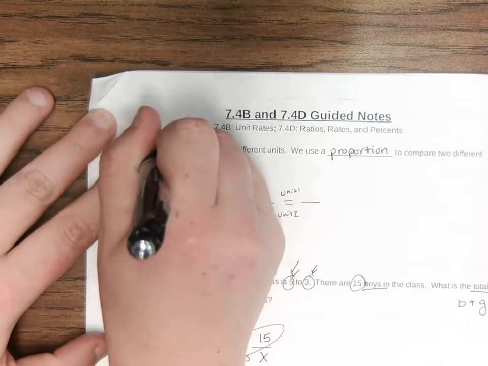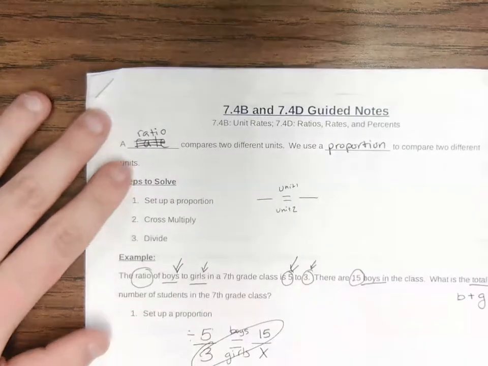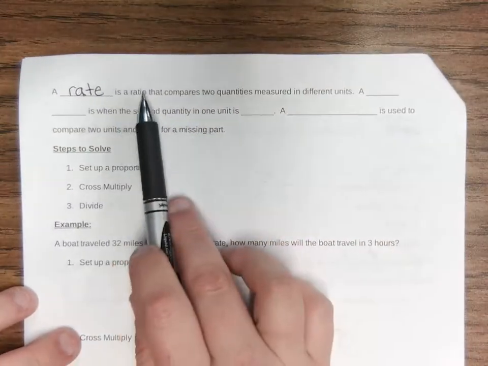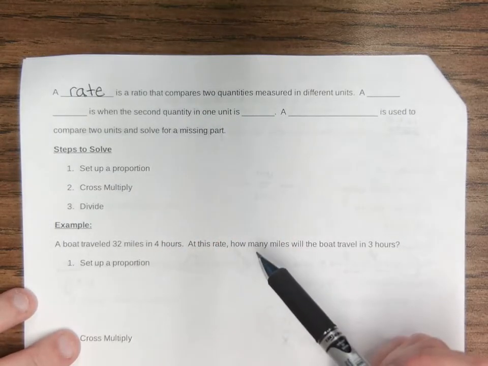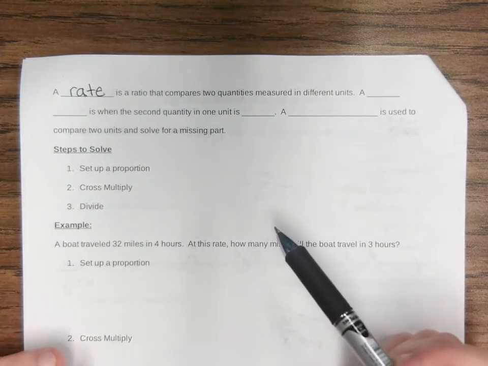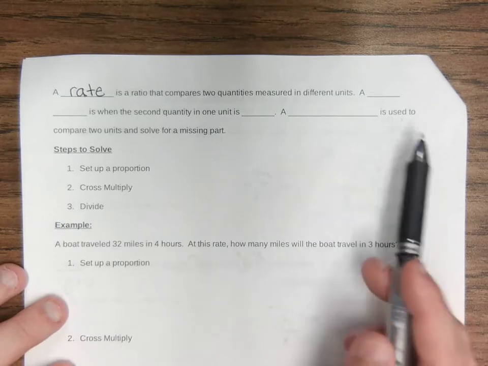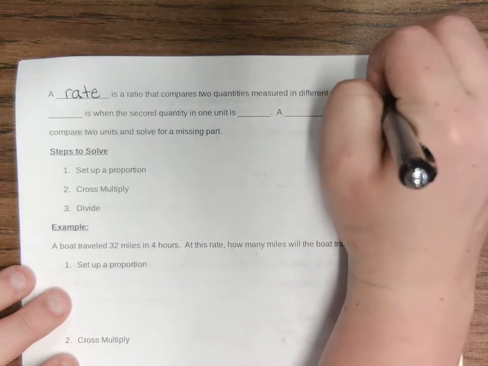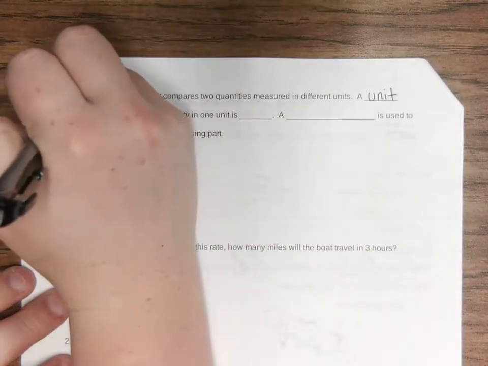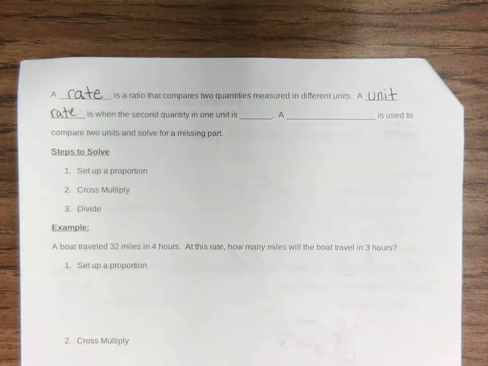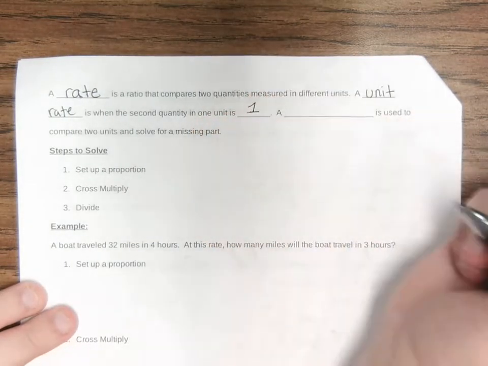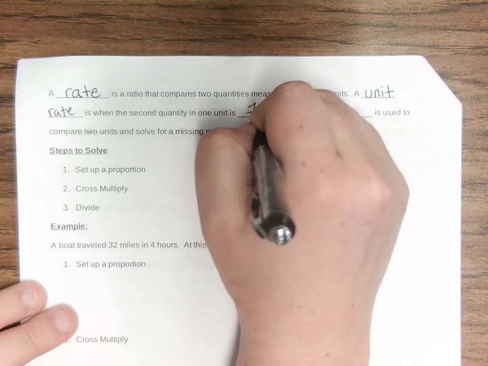A ratio compares two different units, and a rate is a type of ratio that compares two quantities measured in different units. So this one is miles and hours, things like that. A unit rate is when the second quantity in one unit is 1, the number 1.